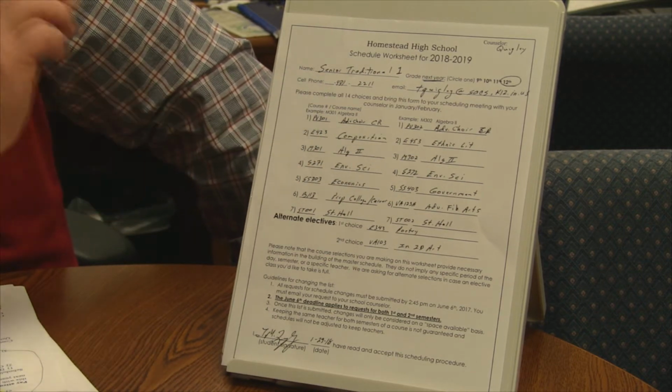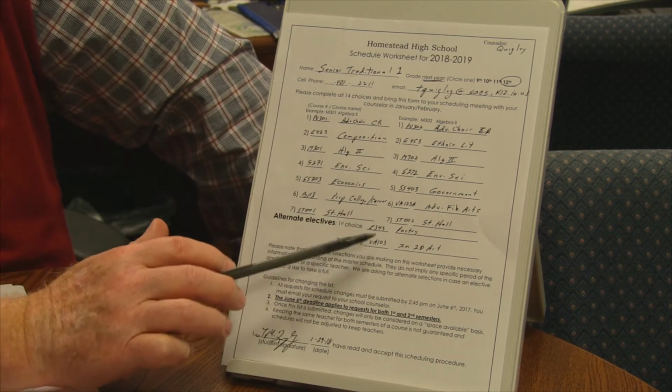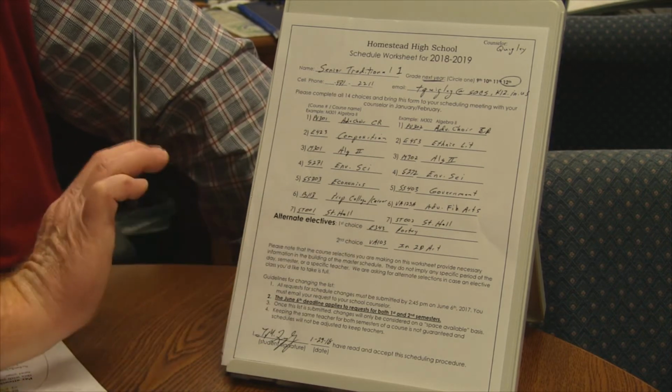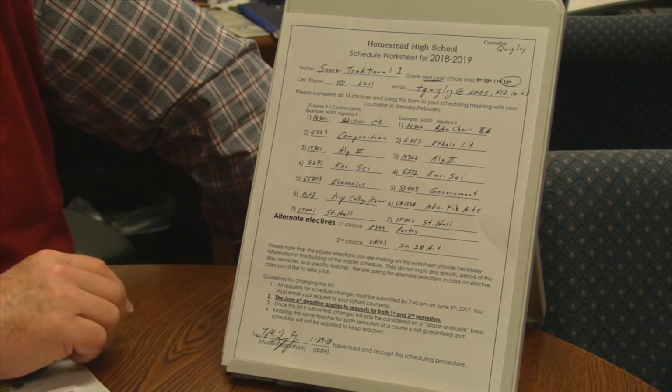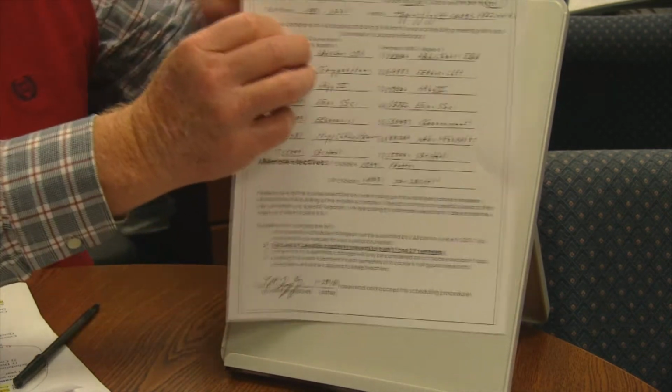As you go through listing these courses, we also need to have alternates. In case something up here doesn't work, my first alternate is there, and my second alternate is there. So this is a person that is just going to be here 7 periods a day, and they list their alternates. Let me give you another example of this.